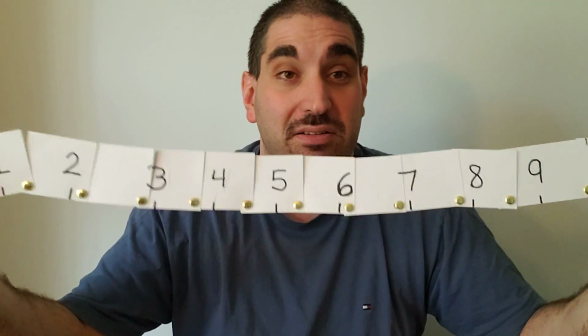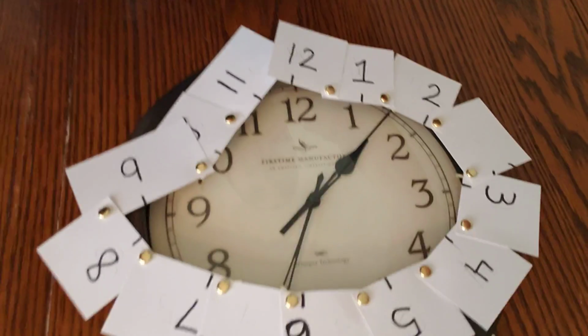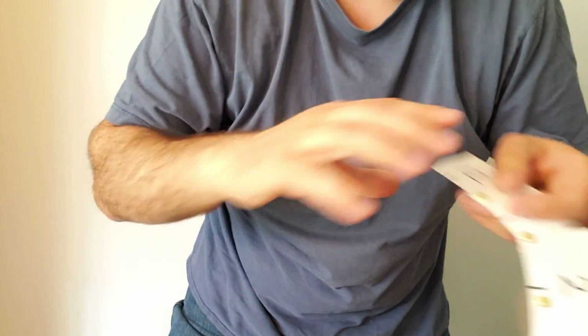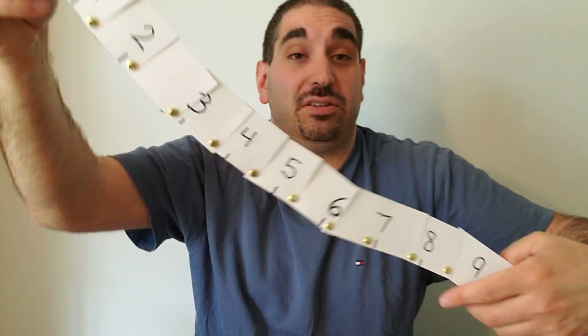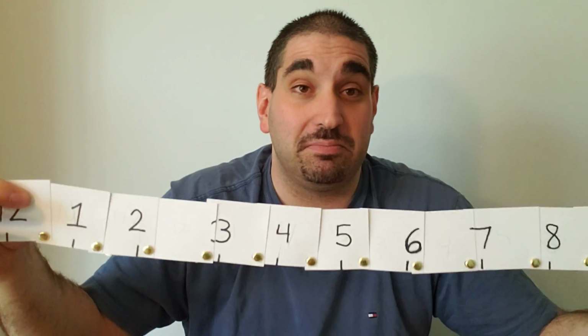This is a number line. Okay? It's the same thing as a clock. I can wrap it around my clock here. Go from 12 to 1. Let me get the camera and show you. Okay? It's the exact same thing. It goes around the clock. Starts at 12, goes all the way back to 12. Okay? And all those little lines in between, those are your minutes.